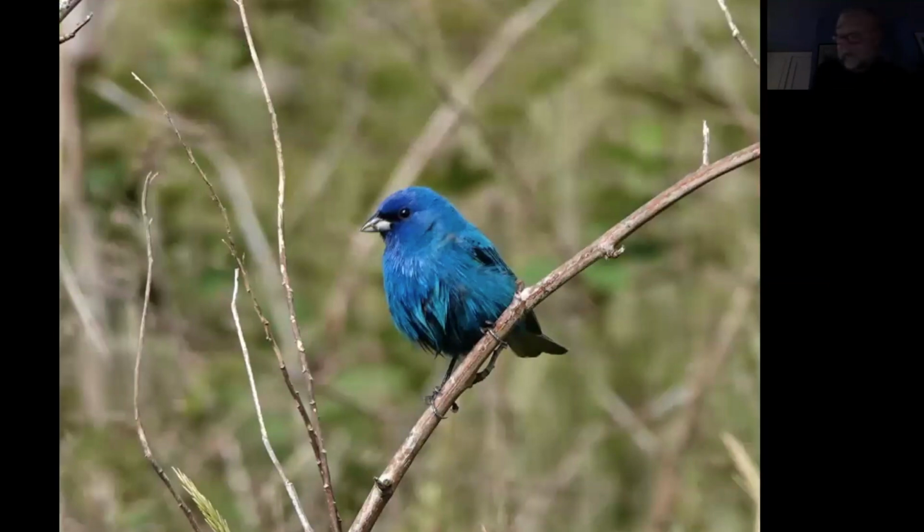Indigo bunting is another eastern deciduous forest specialist, and it really likes the edges. It'll be up in taller trees right at the edge of a field or an opening. Used to be several of them nesting at Woodend. I imagine they still are. Because the open fields with the big trees around it is just perfect for indigo buntings.